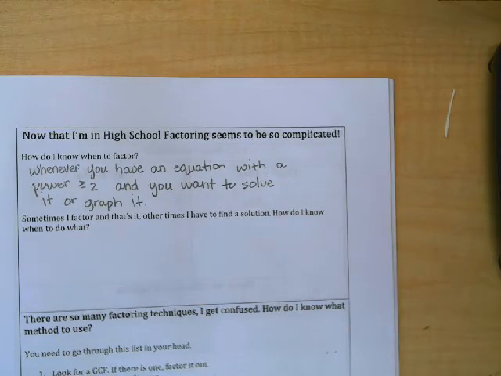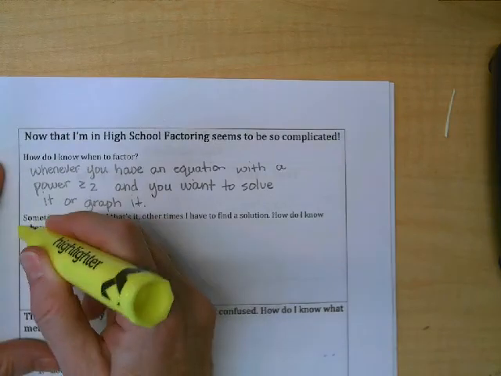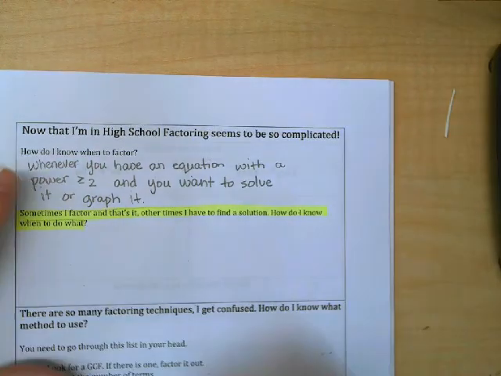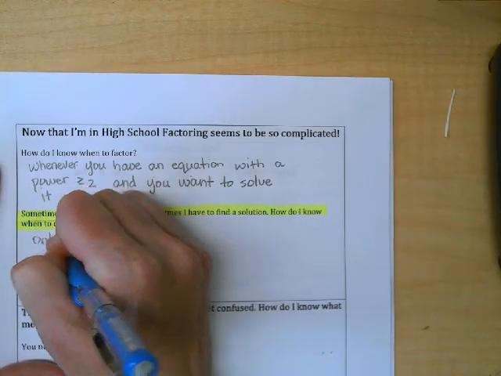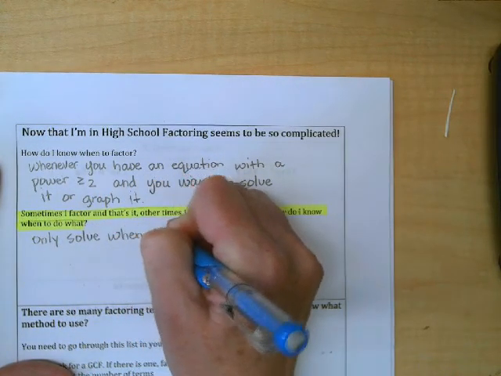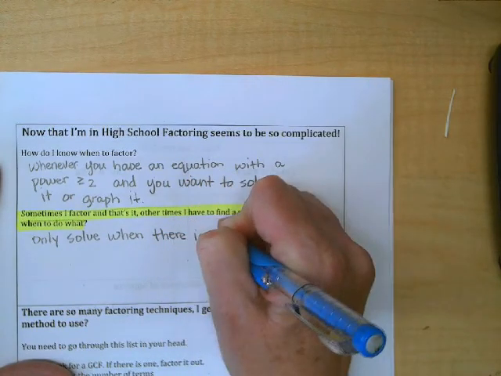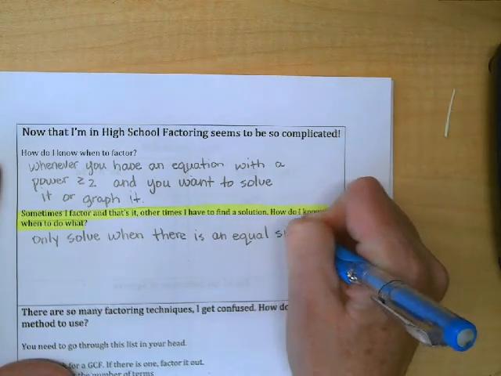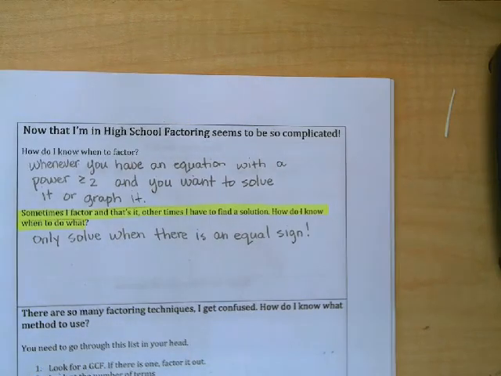Now, the next question is, sometimes I factor and that's it. Other times I have to find a solution. How do I know when to do what? You might think that this is just a silly question. This is where I see the most mistakes ever. You can only solve when there is an equal sign. And that is very, very important. Like I said, a lot of times in Math 2, kids are still learning how to do the problem or how to factor, and so they're not paying attention to when they solve and when they don't.